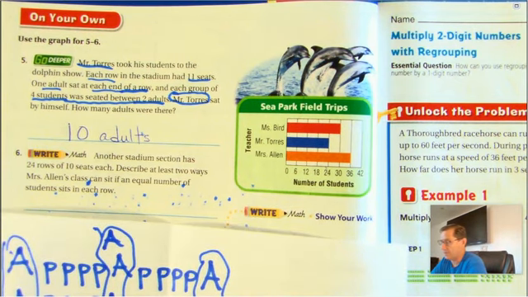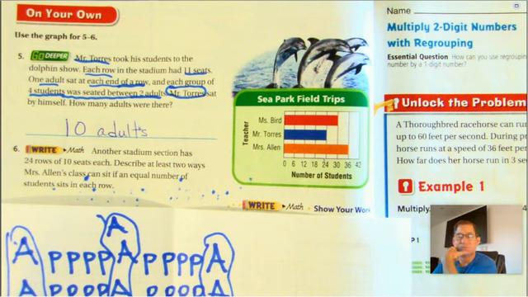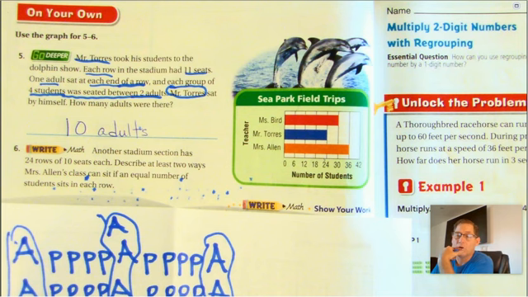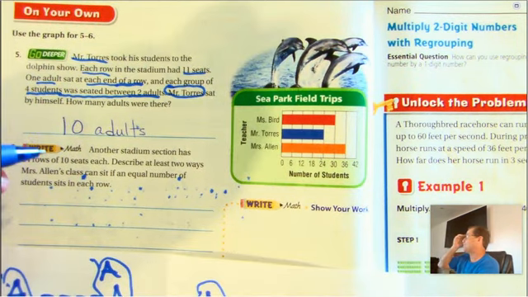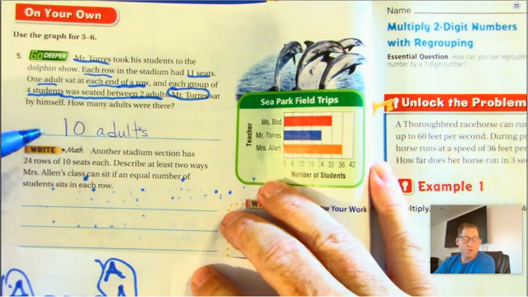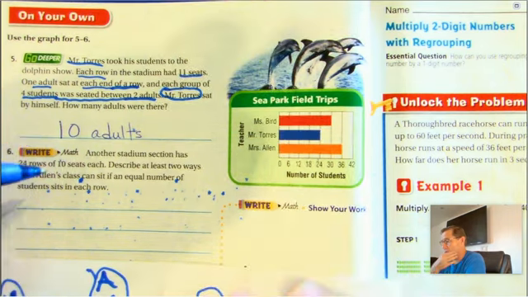All right, number 6. Another stadium section has 24 rows of 10 seats each. Describe at least 2 ways Mrs. Allen's class can sit if an equal number of students sit in each row. So Mrs. Allen's class has 36 students. And there's 24 rows of 10 seats each. If an equal number of students sit in each row. Okay, so the most I can fit in any row is 10, right?